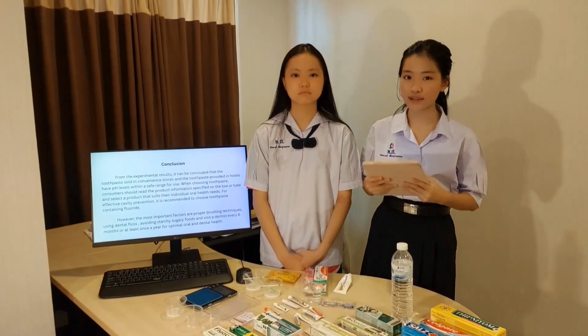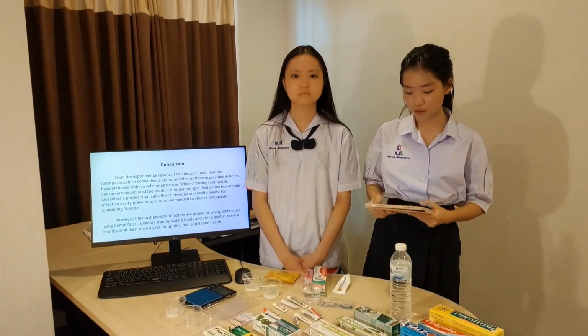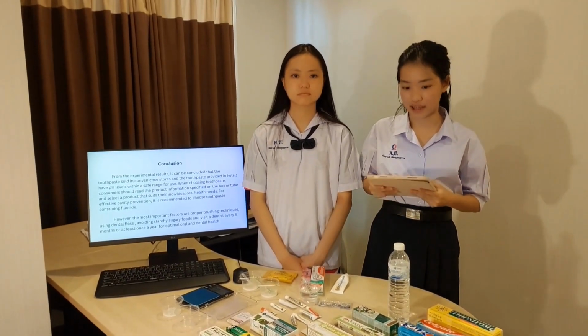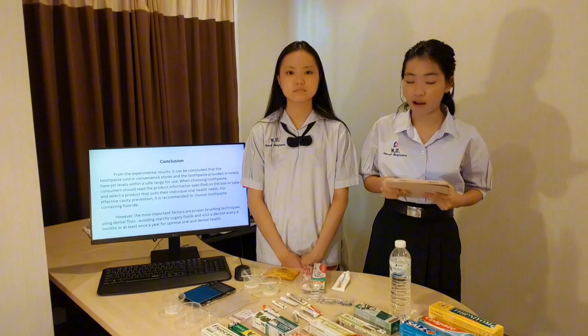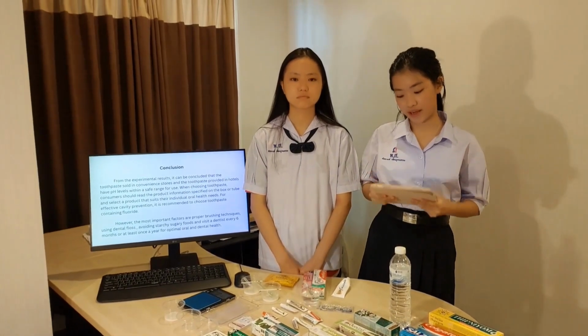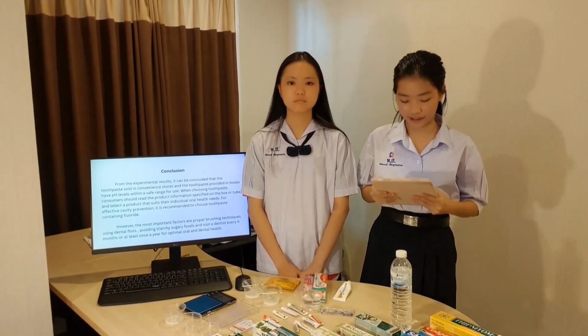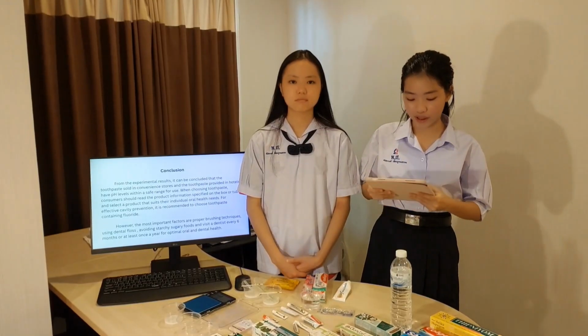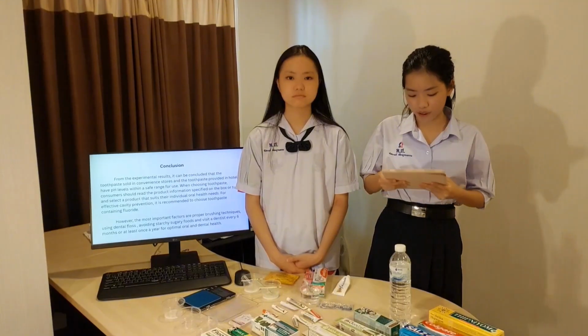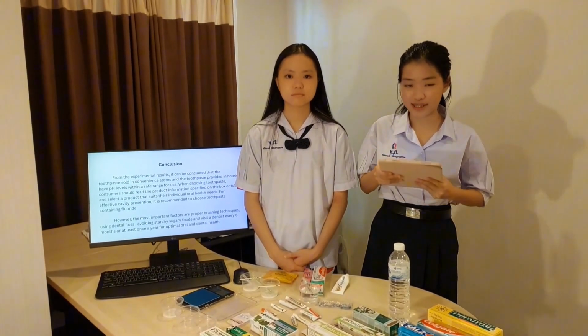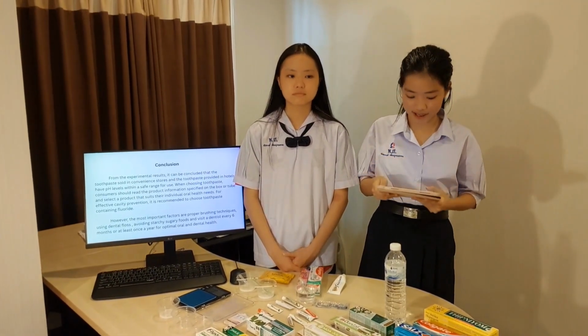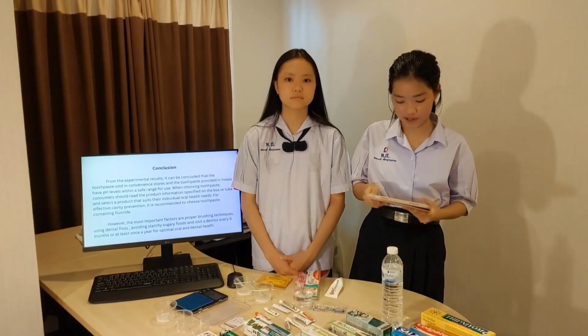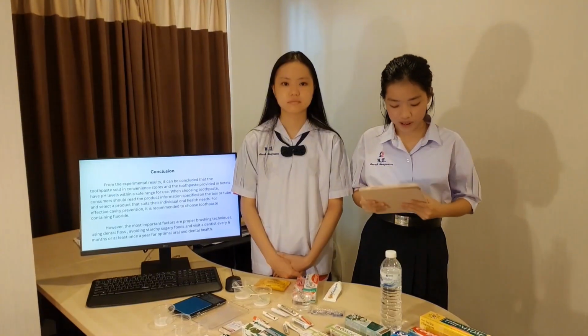Now, it's our conclusion. From the experimental results, it can be concluded that the toothpaste sold in convenience stores and the toothpaste provided in hotels in Thailand have a pH level within a safe range for use. However, the most important factors are proper brushing techniques, using dental floss, avoiding sugary foods, and visiting a dentist every 6 months or at least once a year for optimal oral and dental health.